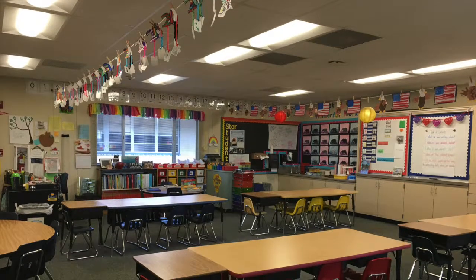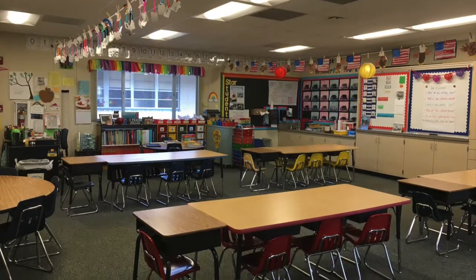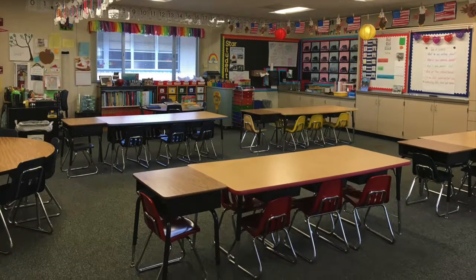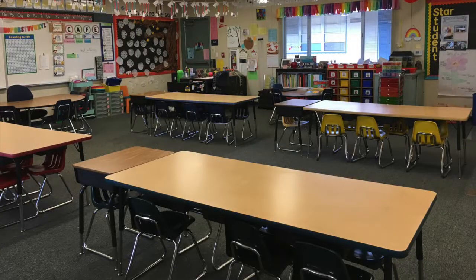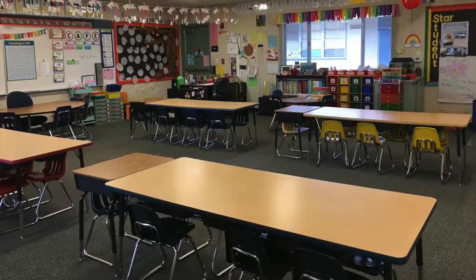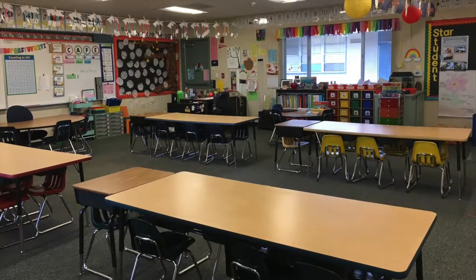And here's a different angle. You can see how I have my students grouped. We have big tables and then desks at each end because there are so many students in the classroom. Every single seat is occupied by one of my 28 first graders.